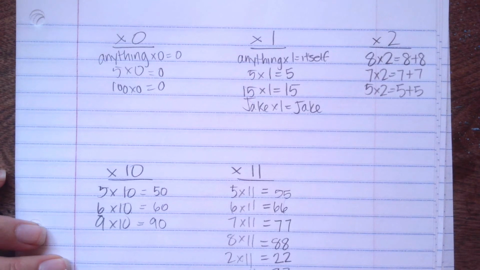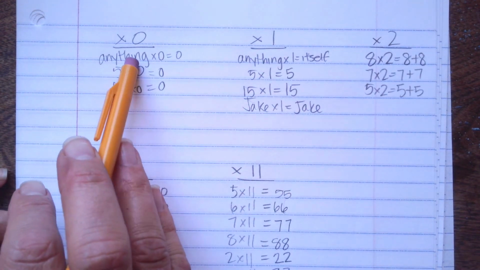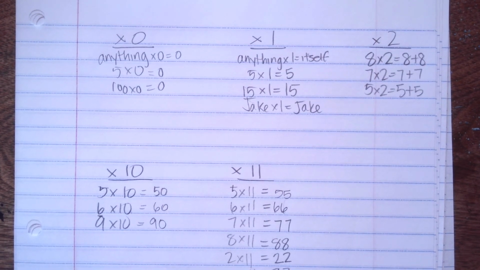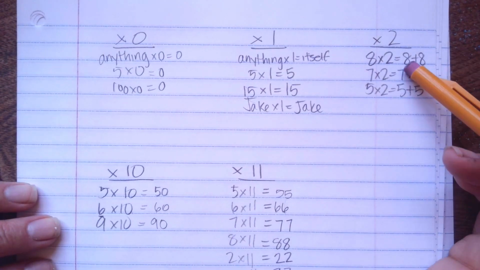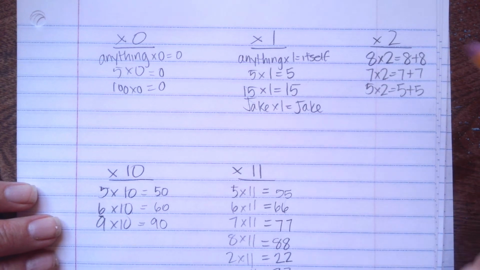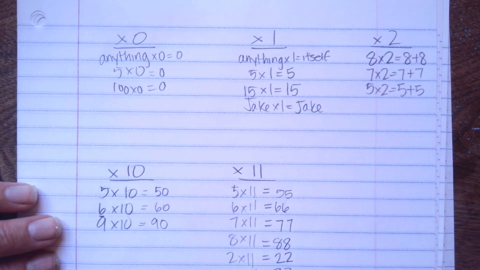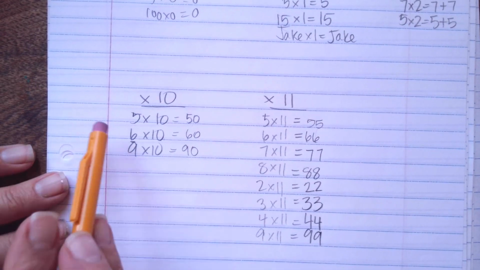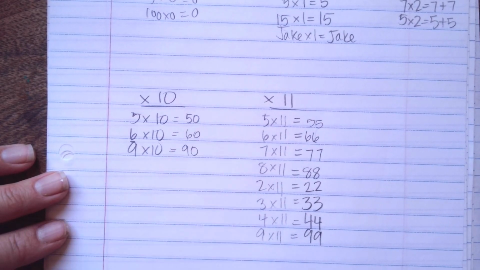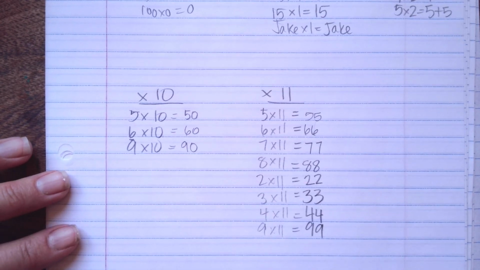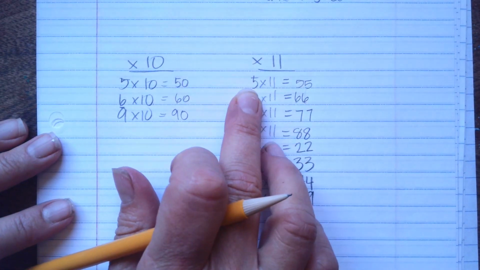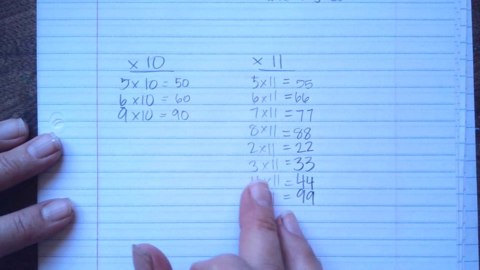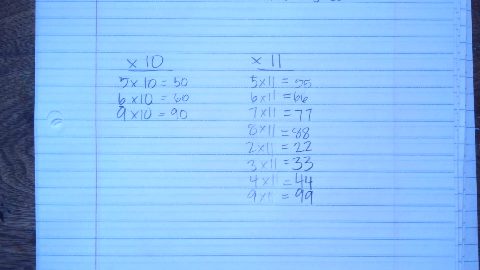So times 0, anything times 0 equals 0. Times 1, anything times 1 equals itself. Times 2, you just add the number together 2 times. So 8 plus 8, 7 plus 7, 5 plus 5. Times 10, you just write the number that you're multiplying by 10 and you put a 0. And then times 11, you just write the number that you're multiplying by 11 2 times. 55, 66, 77, 88, 22, 33, 44, and 99.